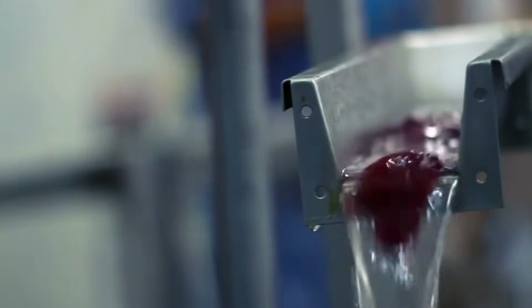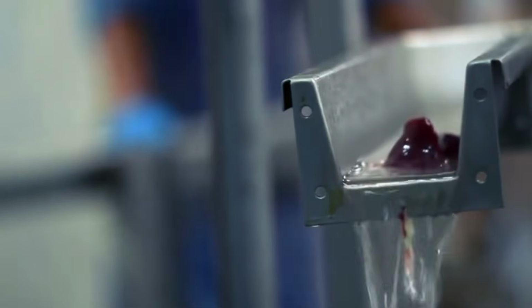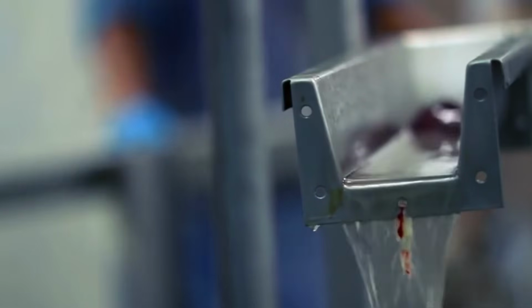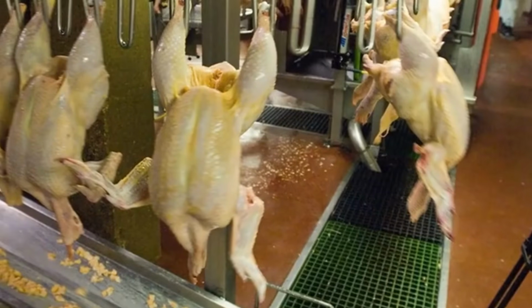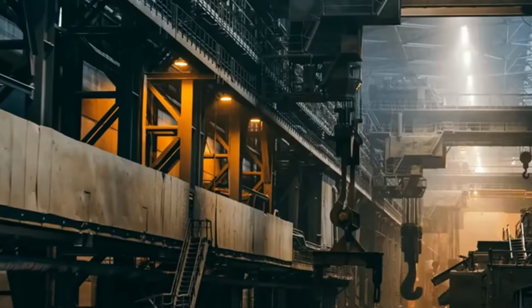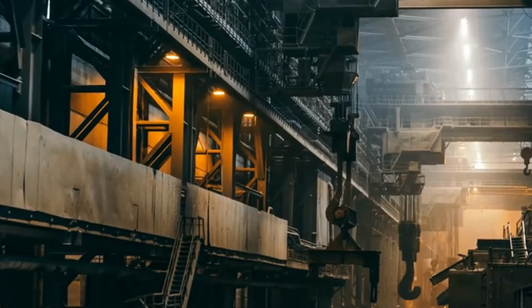After plucking, the carcasses go through an evisceration process where the internal organs are removed. This is a critical step that requires careful attention to avoid contamination of the meat. The carcasses are then thoroughly washed and chilled to prevent bacterial growth.